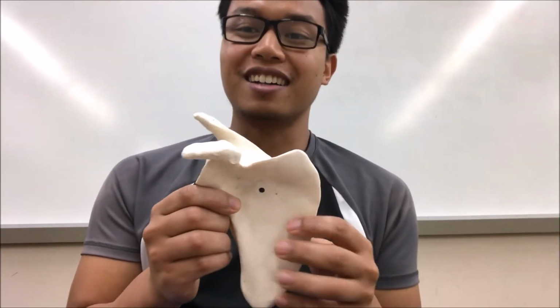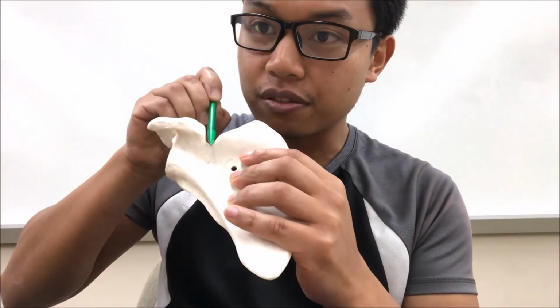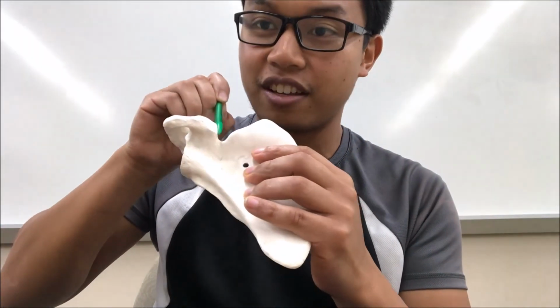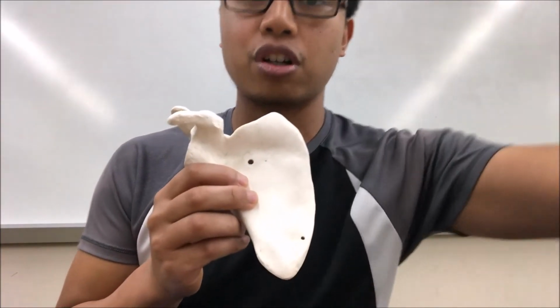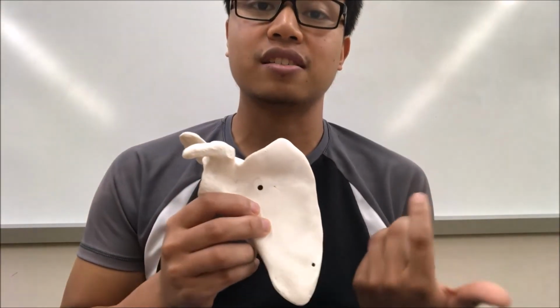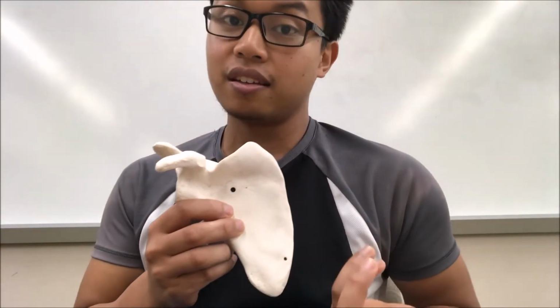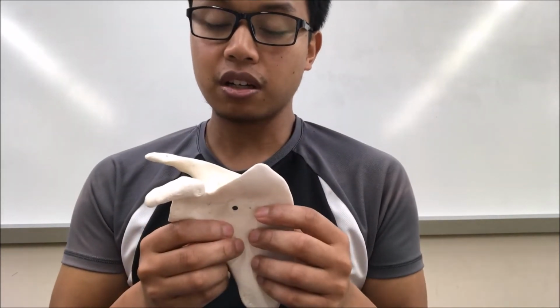Continue on. So we did that. Okay. So you see this little V notch? Yeah, right there. That is the suprascapular notch, right? So we were learning before that a notch is a U or V-shaped indent. So there it is. All right, continuing on, there's a fossa right there.